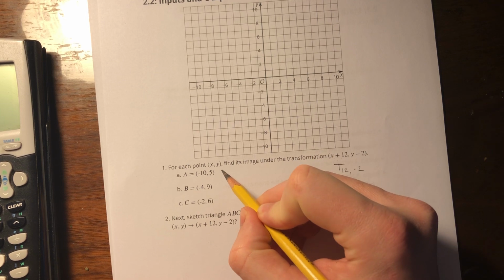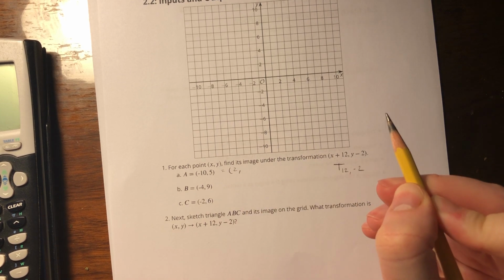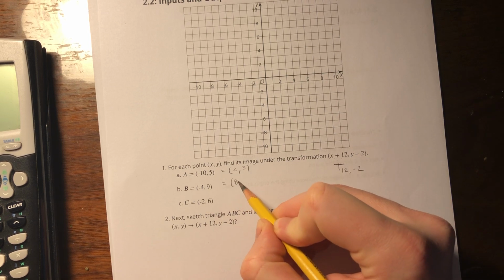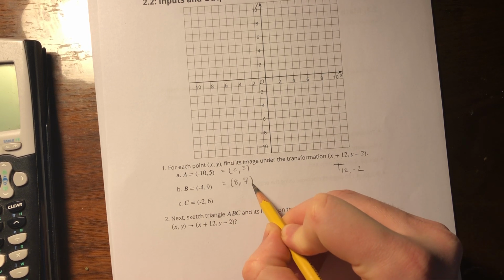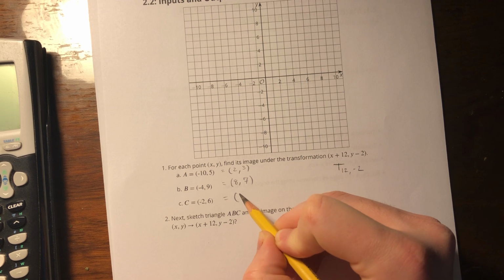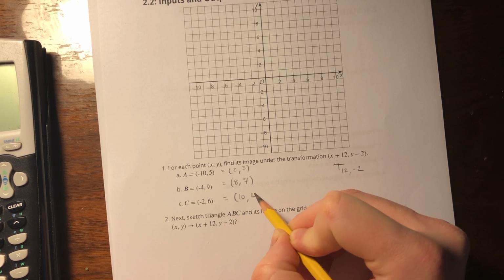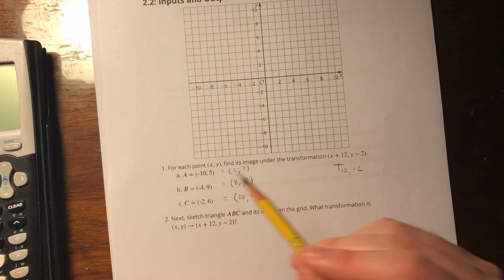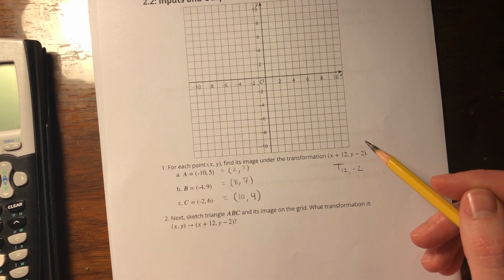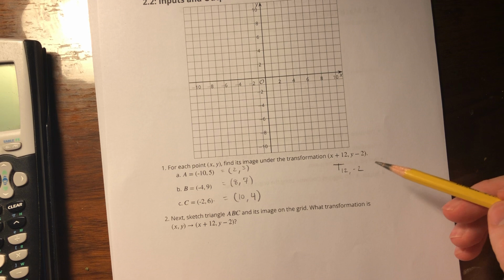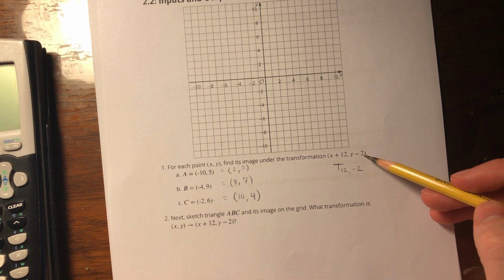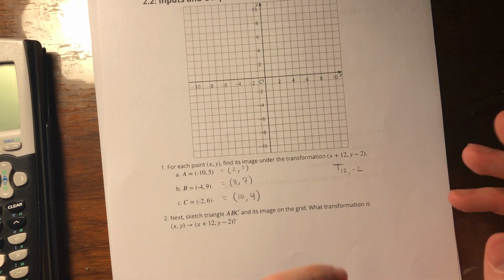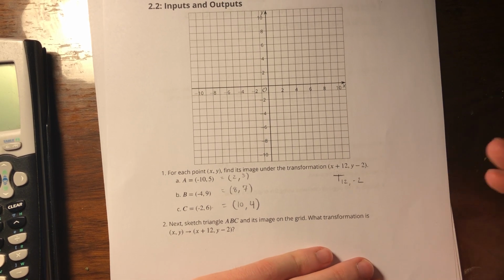So real quick, that'll be 2, 3, 8, 7, and 10, 4. Right, subtracting 2 from all the y's, adding 12 to all the x's. I guess they have not used this notation yet in this curriculum, but we've been using it a lot, so I'm not going to sketch it and everything. I think we've had enough practice with that.